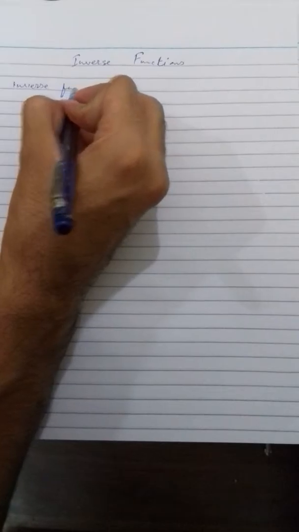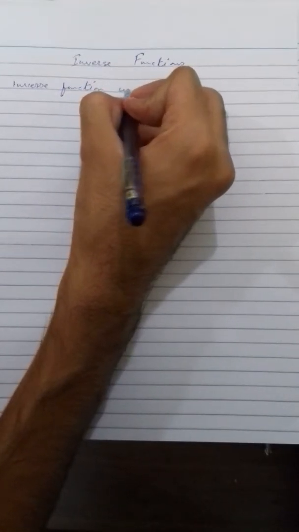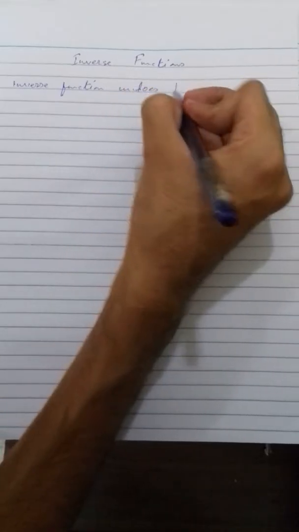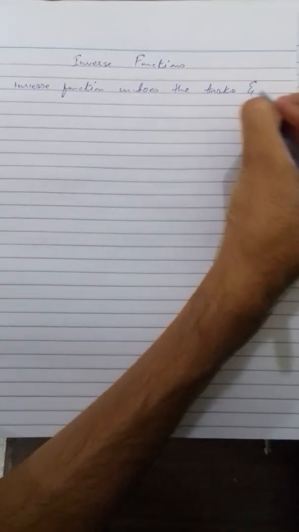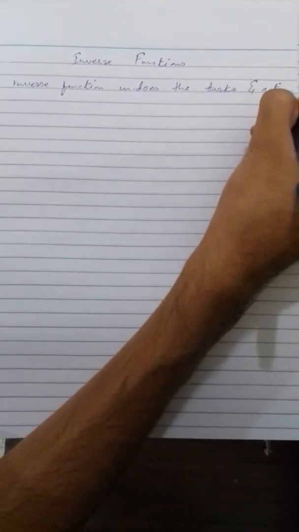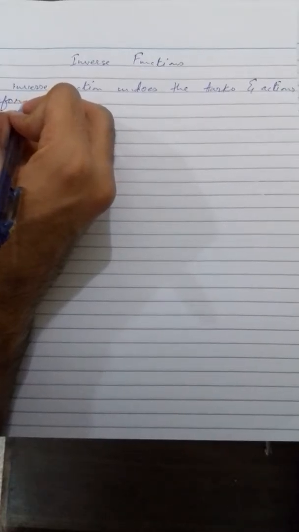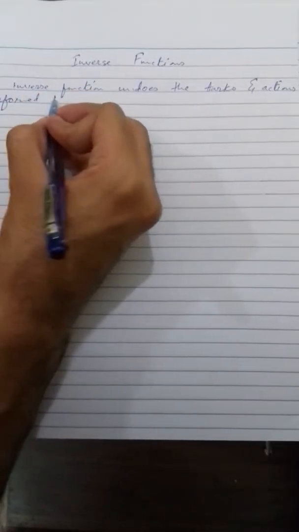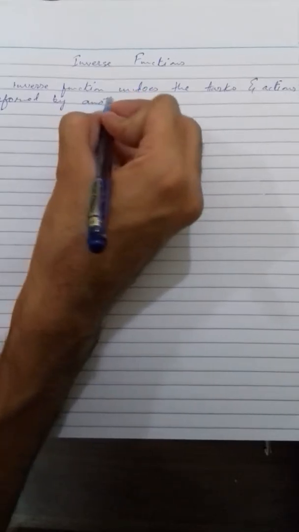First of all, an inverse function undoes the tasks and actions performed by another function.